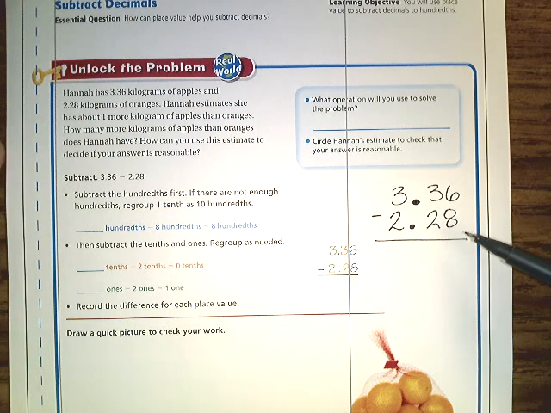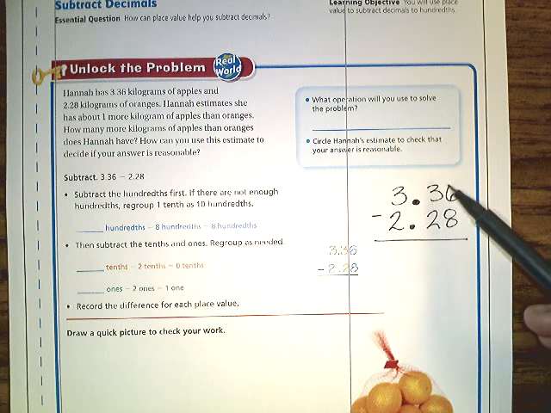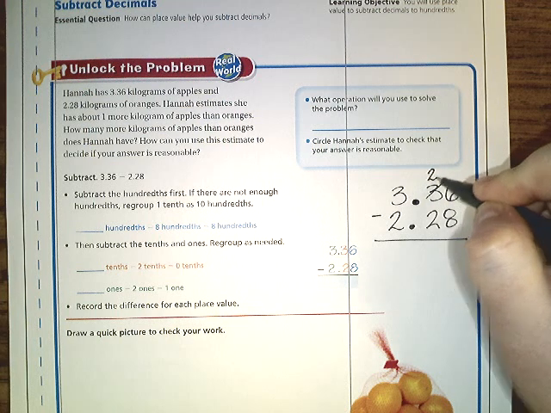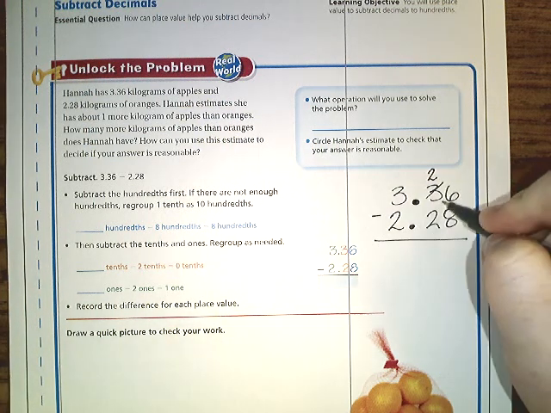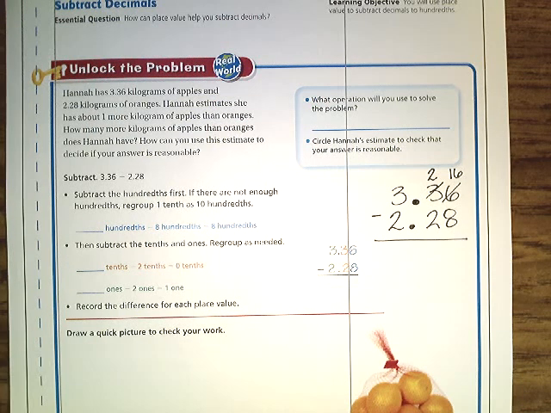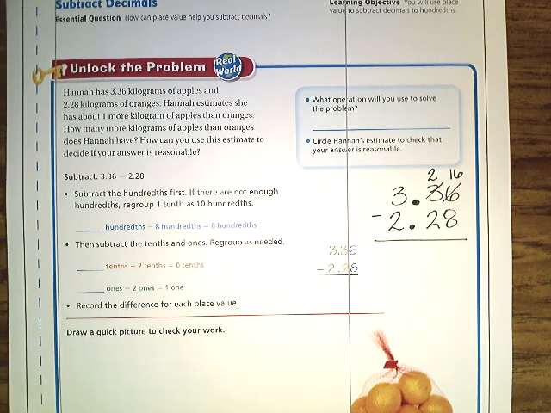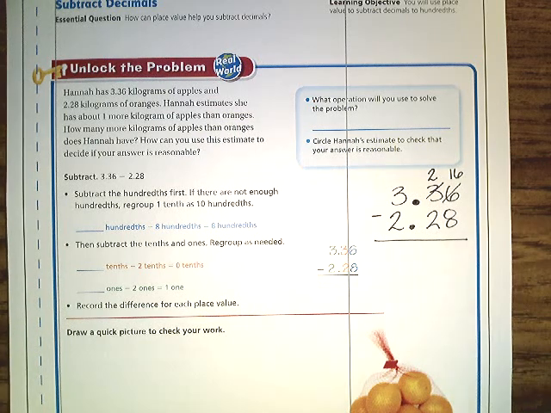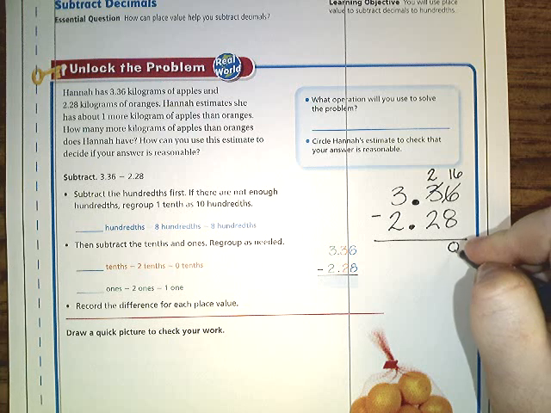So we have 6 take away 8. Well, 6 is smaller than 8. If I have $6 and I owe somebody $8, I don't have enough money to pay them. So I have to borrow from my tenths place. My 3 is going to become 2, and the 6 is going to become 16. I like to cross them out and write the number that I want up above, because that keeps my work nice and situated. So we have 16 take away 8, which now we can do. 16 take away 8 is 8.